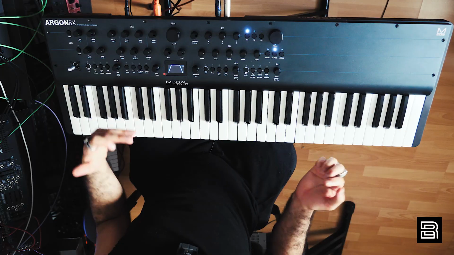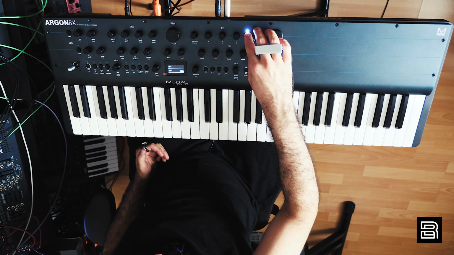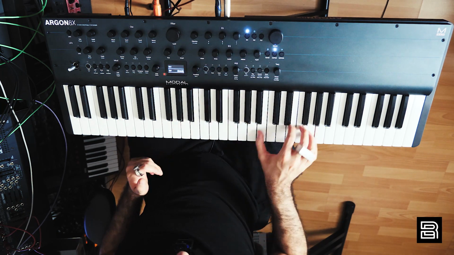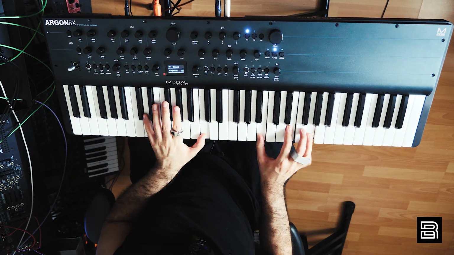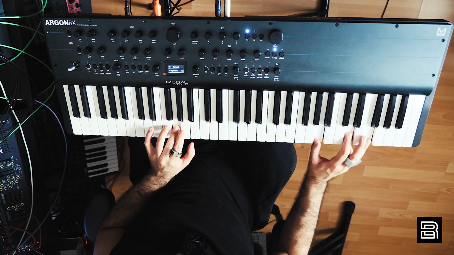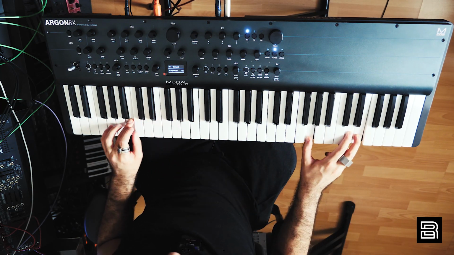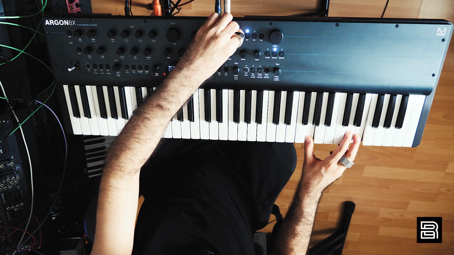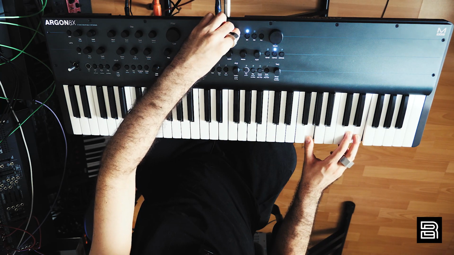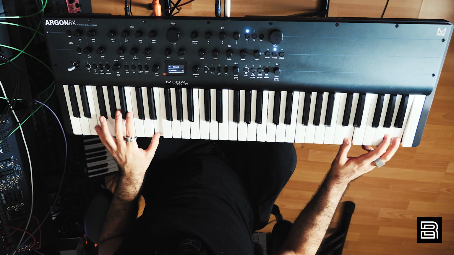So let's check out the effects. We'll start with the new chorus V2. I like this one. I liked the first chorus as well. This is a nice addition. It's just pretty sounding.